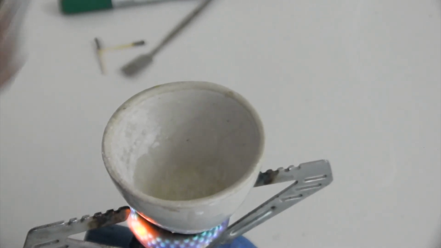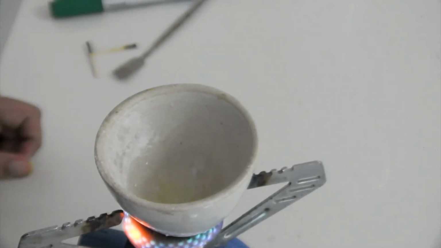We can see on this side a little bit of salt being formed on the edge of the crucible.